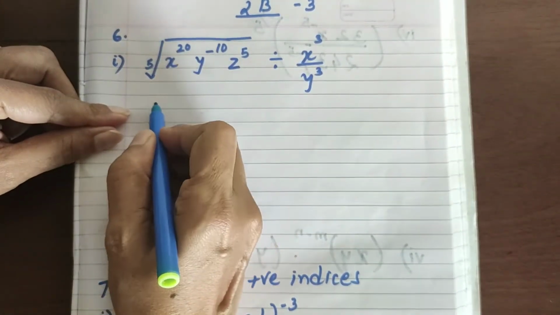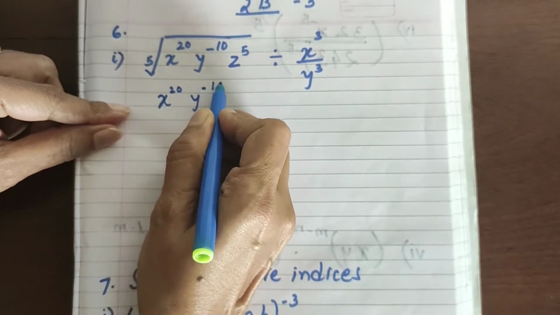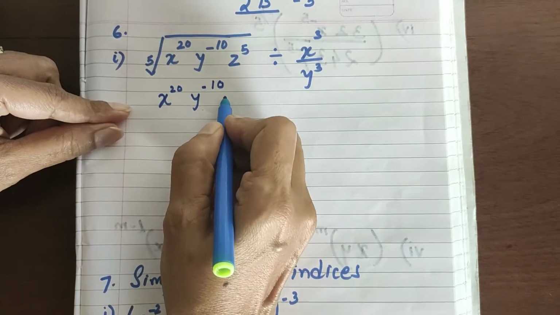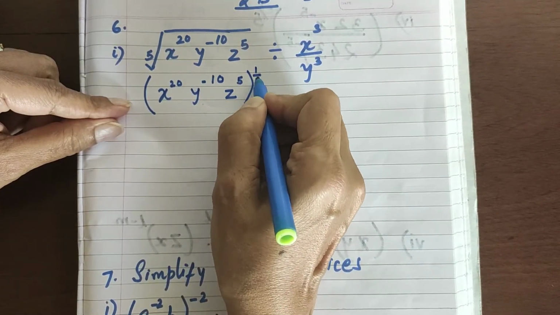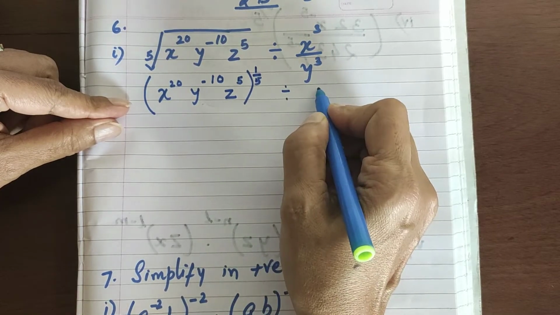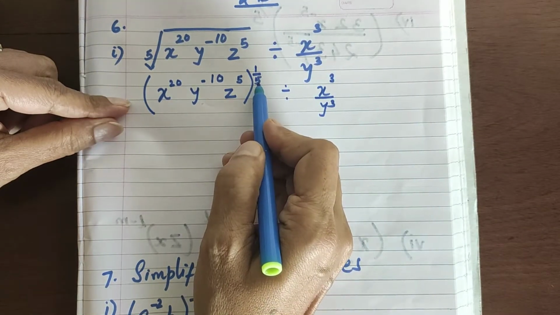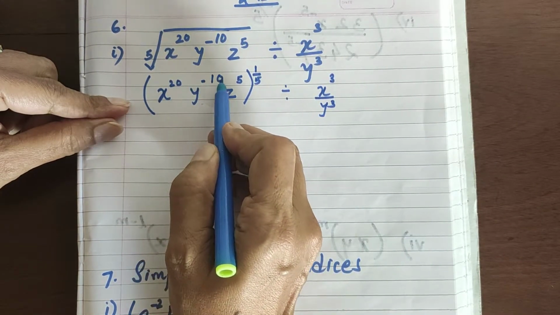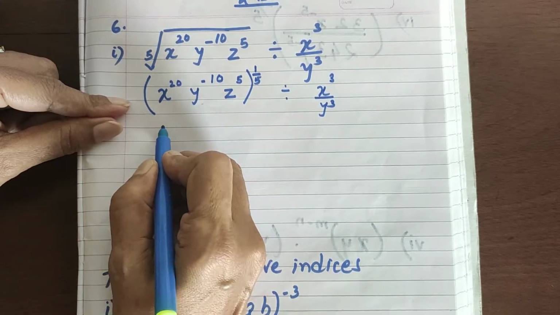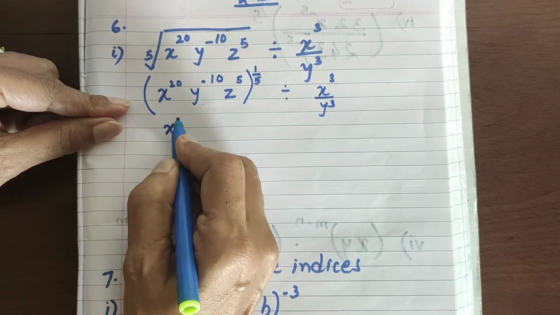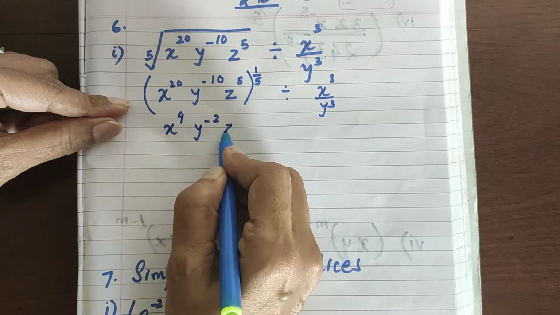If it is fifth root, it means x to the power 20, y to the power minus 10 and z to the power 5 whole to the power 1 upon 5, divided by x to the power 3 upon y to the power 3. Now when it is whole to the power 1 by 5, all the exponents are multiplied by 1 by 5. Each one you have to divide by 5. So when I divide x to the power 20 by 5, it becomes x to the power 4, y to the power minus 2 and z to the power 1.